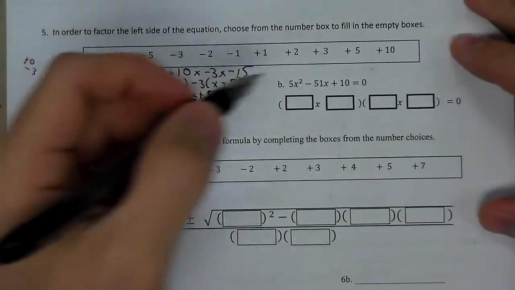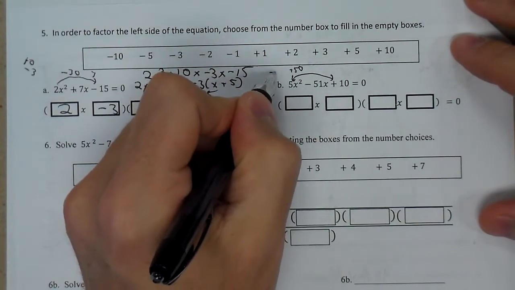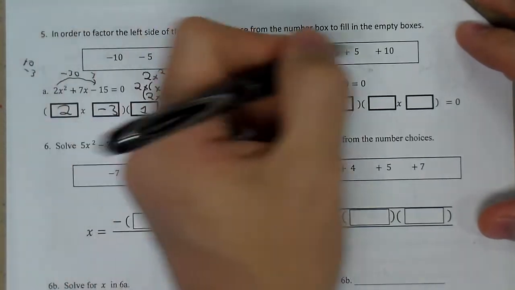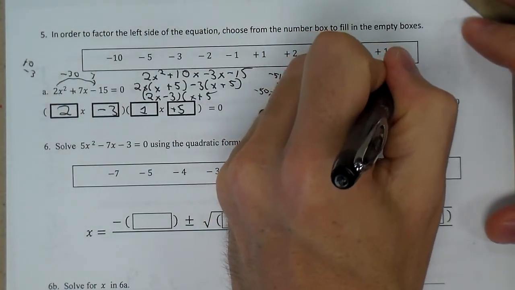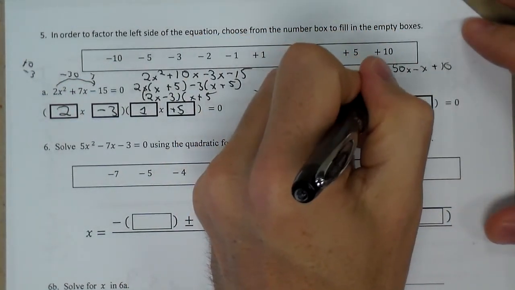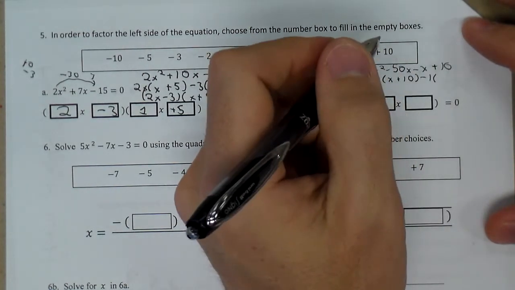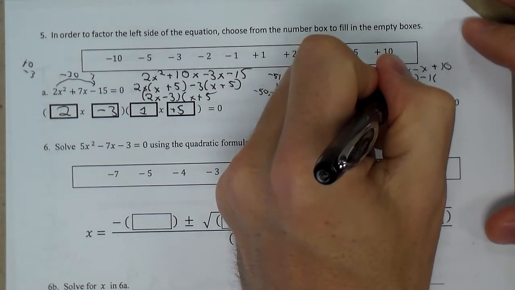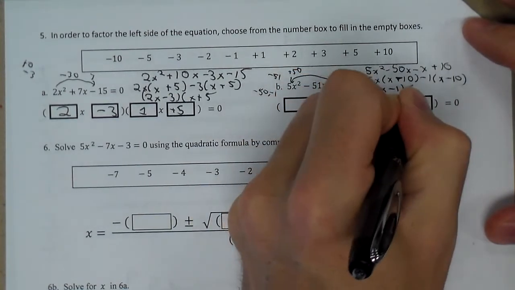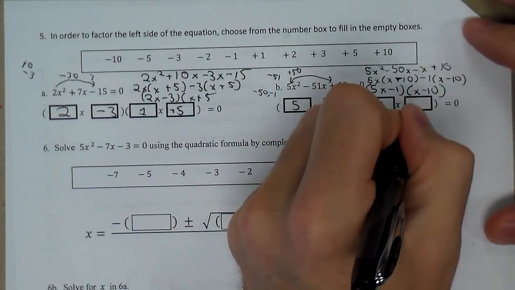For this one, I'm looking at numbers that multiply to positive 50 and add to -51. If that's the case, I'm going to use -50 and -1. So we go 5x squared minus 50x minus x plus 10. Factor out 5x, I get x minus 10. Factor out -1, I get x minus 10, so I get 5x minus 1, x minus 10, so 5x minus 1, 1x minus 10.